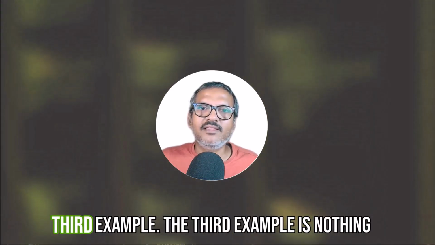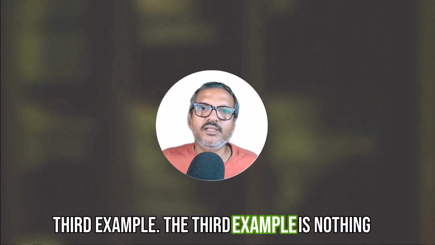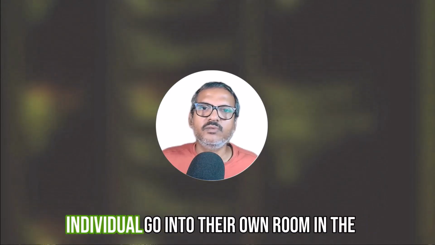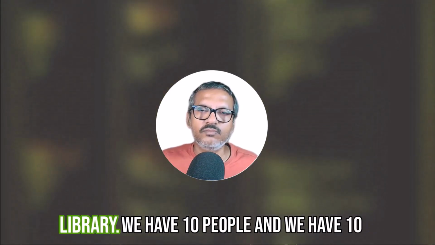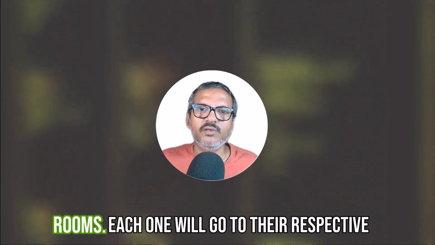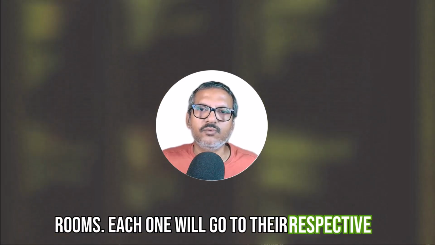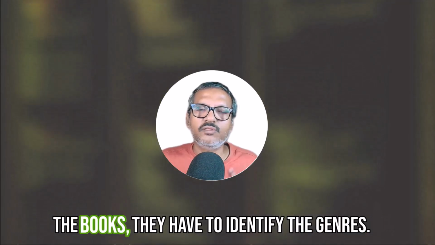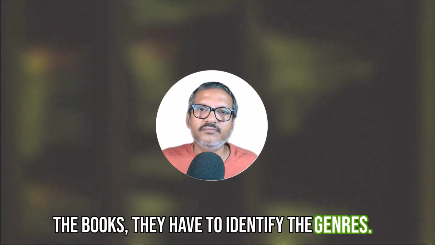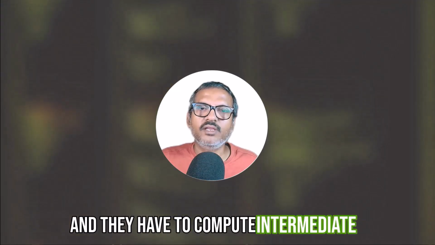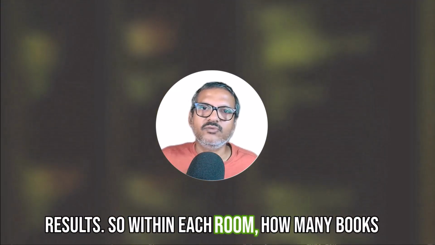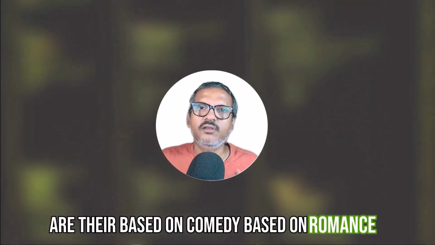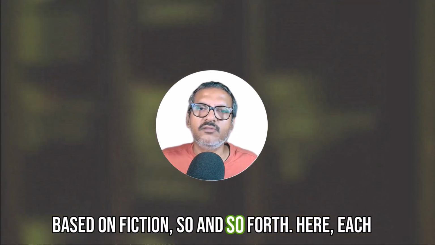Now, let's take the third example. The third example is nothing but getting the number of books by genre. So each individual goes into their own room in the library. We have 10 people and we have 10 rooms. Each one will go to their respective room. And in that room, as they glance through the books, they have to identify the genre and compute intermediate results. So within each room, how many books are there based on comedy, based on romance, based on fiction, and so on and so forth.